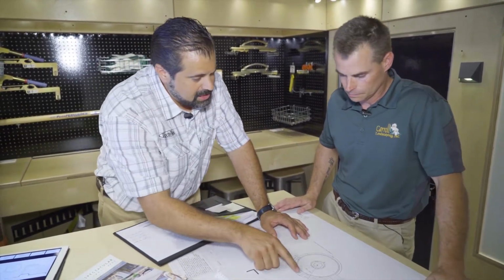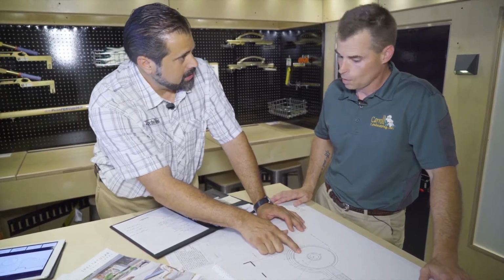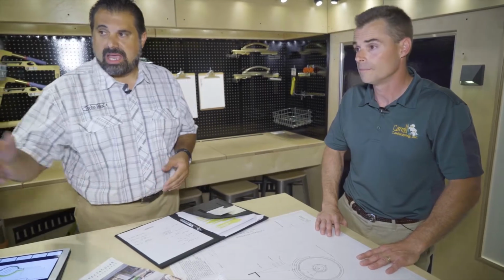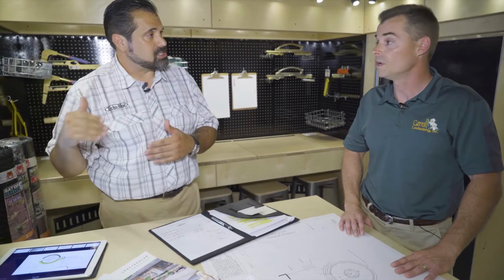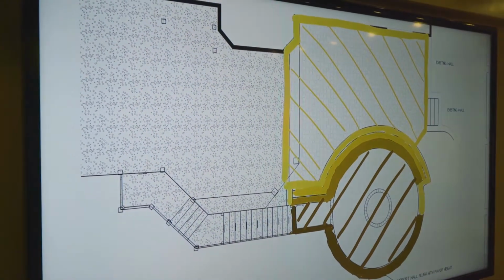Correct. Now you designed in some amphitheater seating. We did. And then a lower circular area. We did. So we took it and broke it out, didn't we? We took this one big project and broke it into 3 smaller projects. So we have the upper patio area, which has the house and the wall and all that kind of stuff.